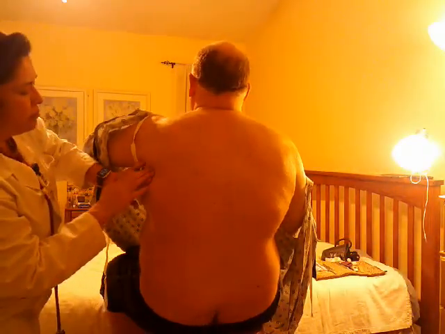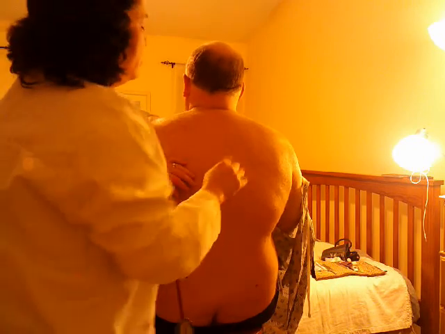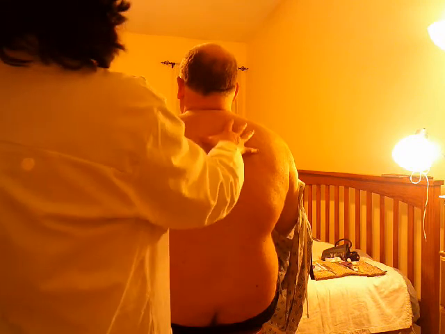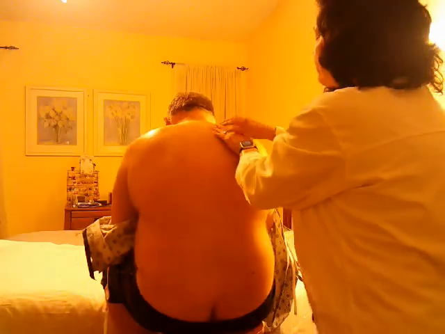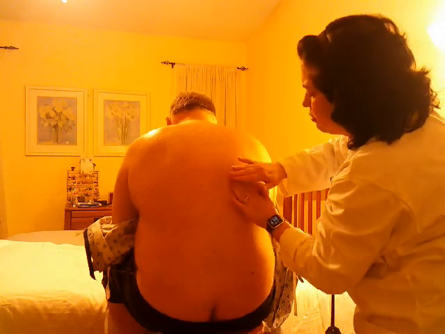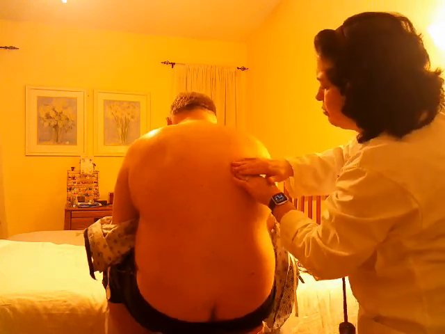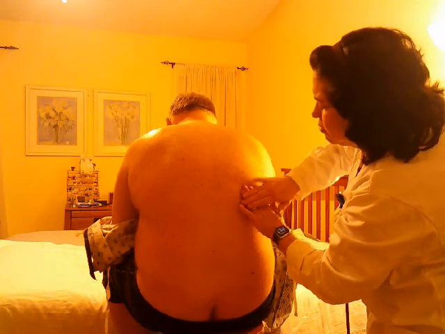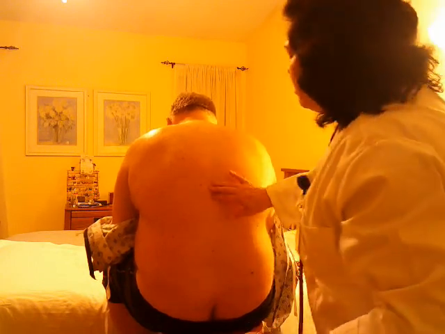Try this side. Good. There's good resonance throughout. I'm going to try to percuss to the level of diaphragmatic dullness. So you just lean over for me just a little bit. Okay, I'm going to try on the other side. Diaphragmatic dullness is at approximately T10, which is a normal finding.